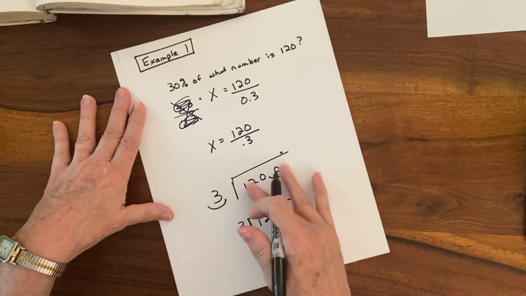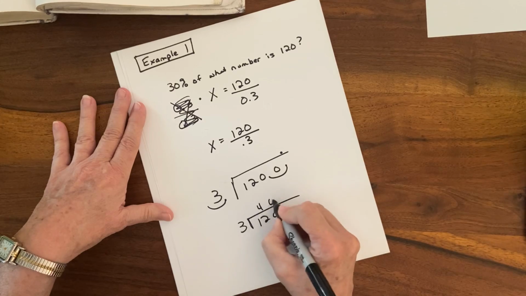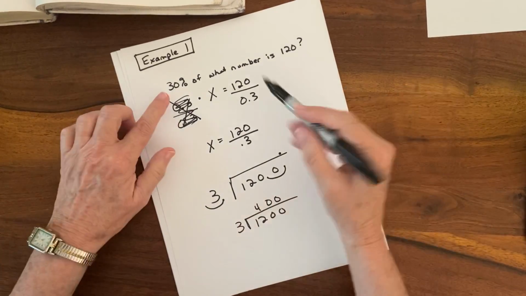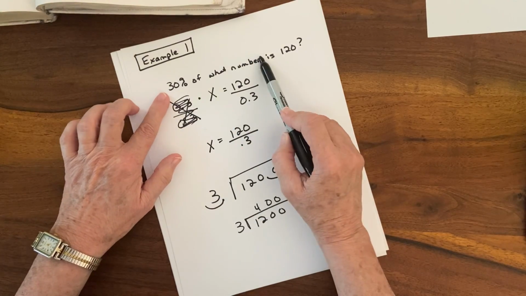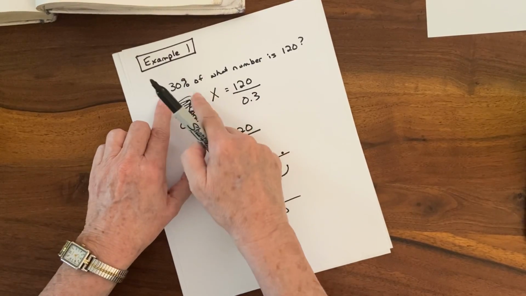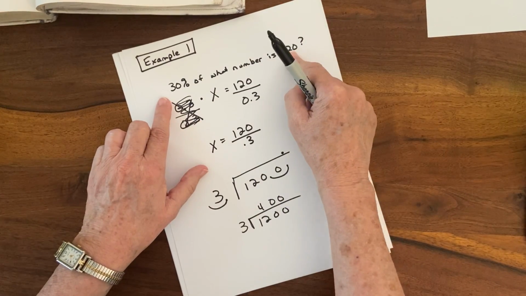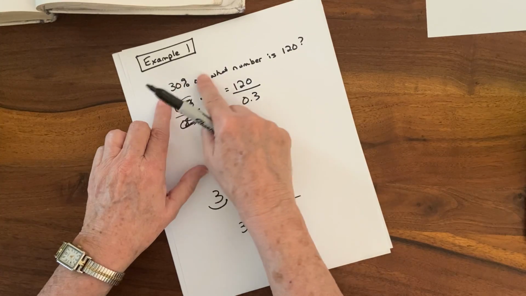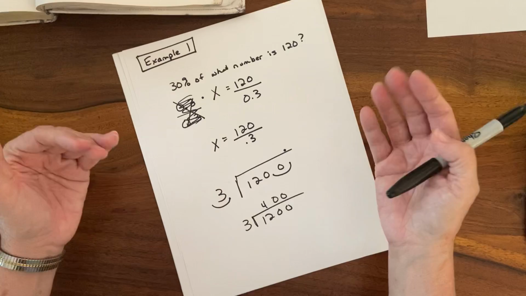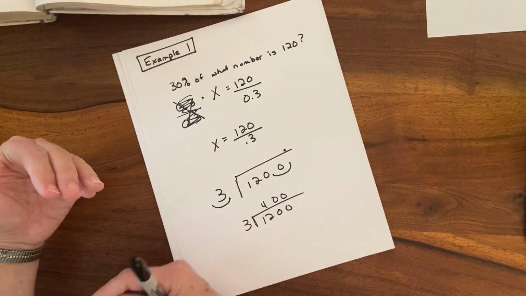Let me rewrite my problem just because that looks messy. And I see that I have 400. So let's go back and check. 30% of 400 is 120. Does that kind of make sense? So part of some bigger number is 120, right? So part of 400 is 120. So yes, that makes sense. I always like to check back and make sure I didn't mix something up.